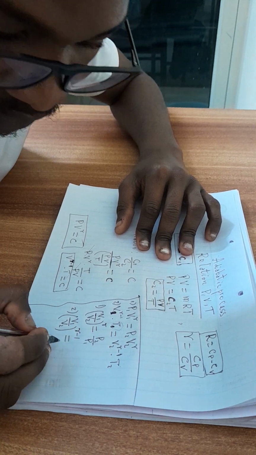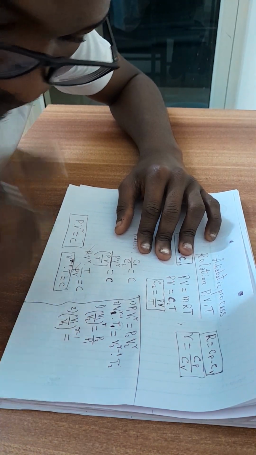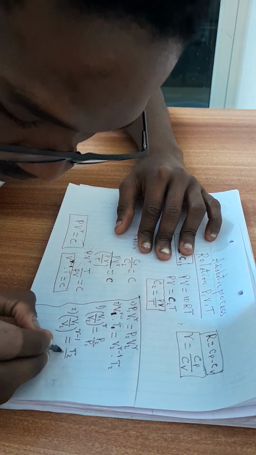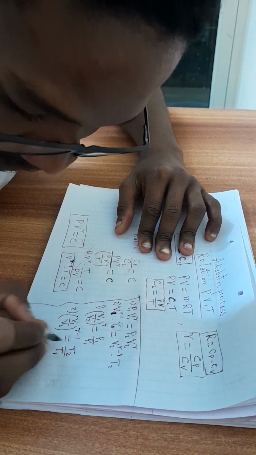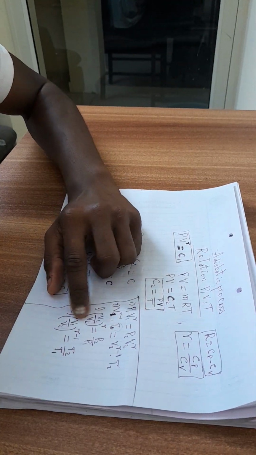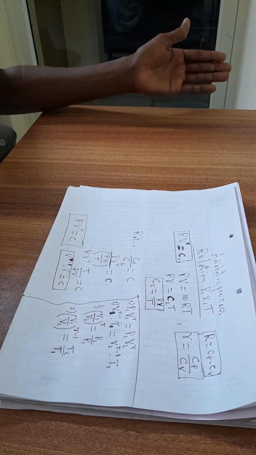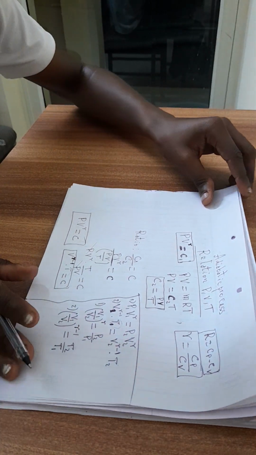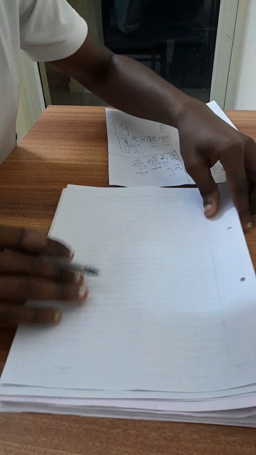It will be equal to what? It will be equal to T2 upon T1. Done. Now we know V1, V2, V1, V2 are the same. The only difference is in the sign in this one. Let me just use another paper.